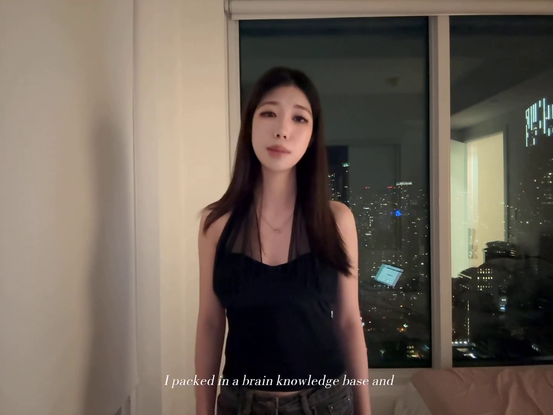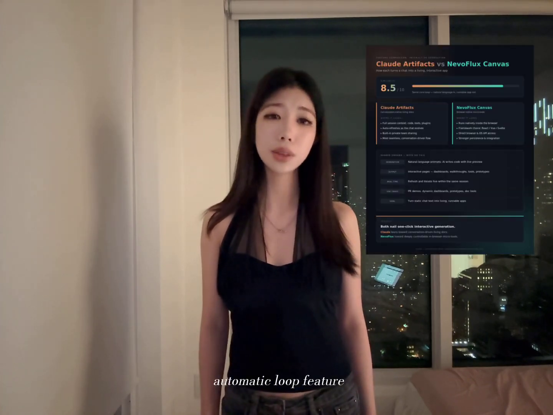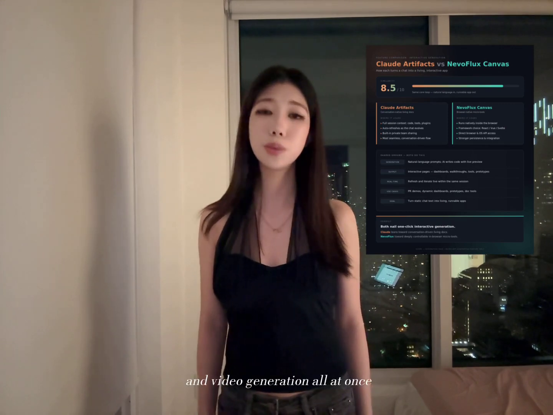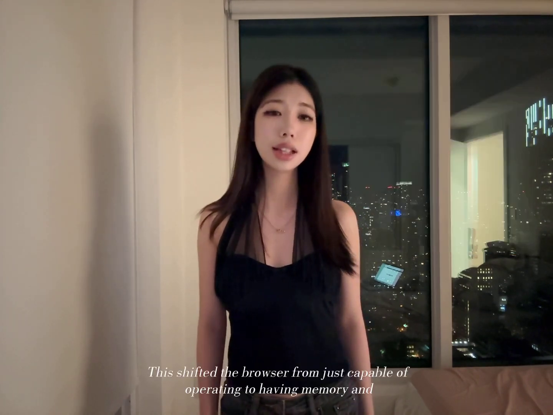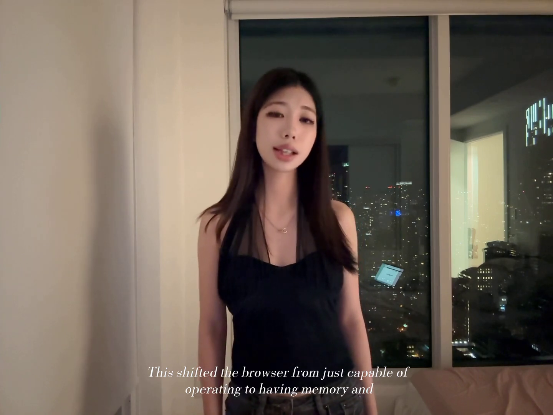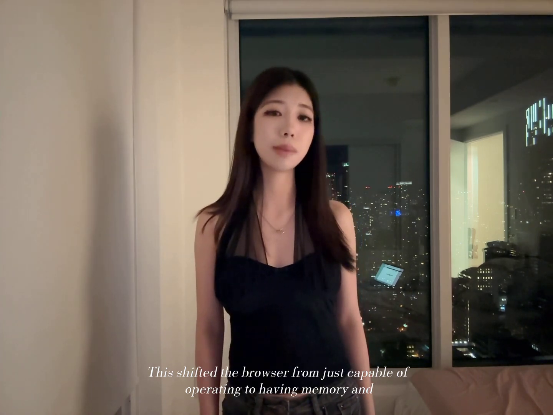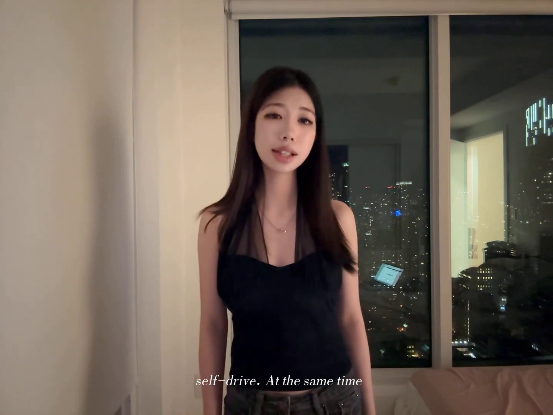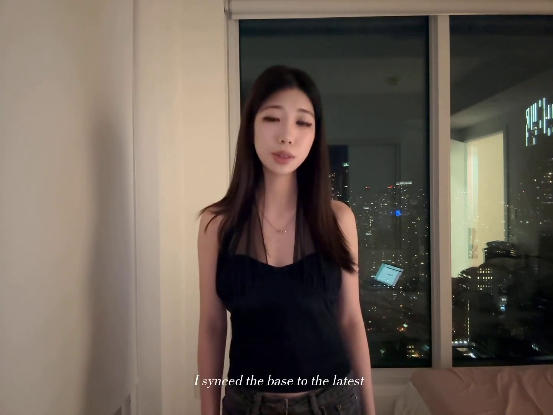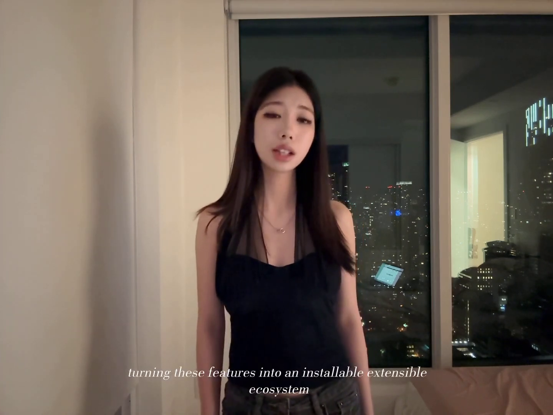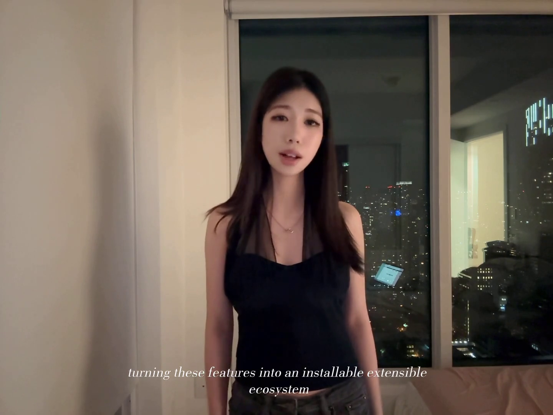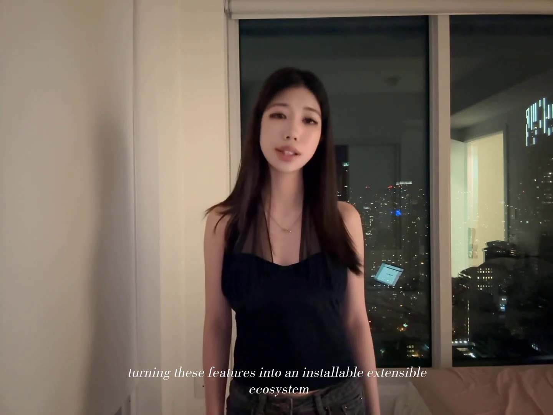I packed in a brain knowledge base, an automatic loop feature, and video generation all at once. This shifted the browser from just capable of operating to having memory and self-drive. At the same time, I synced the base to the latest upstream Zen version and added packs, turning these features into an installable, extensible ecosystem.